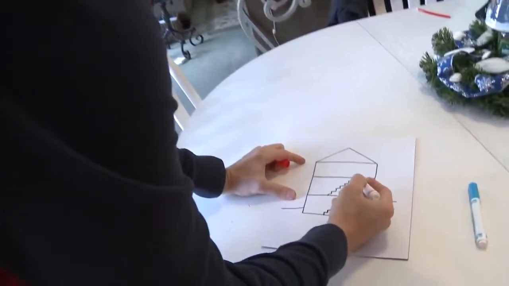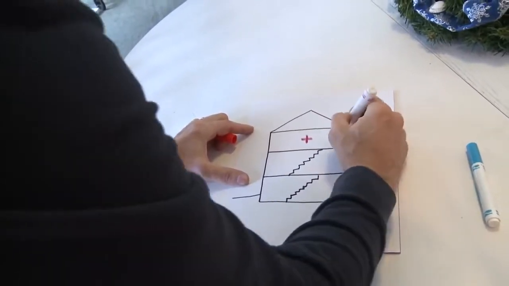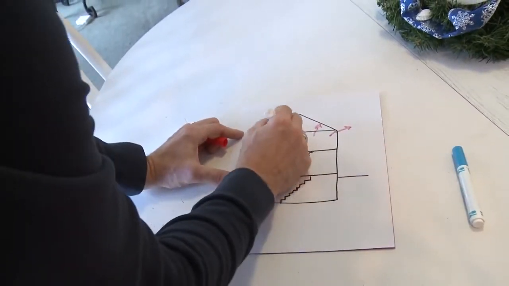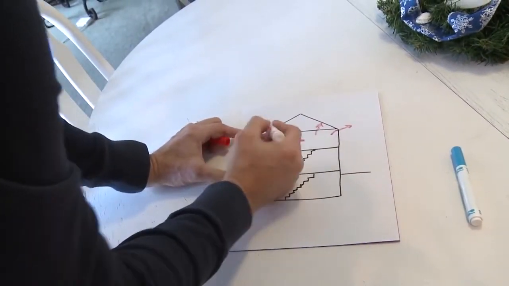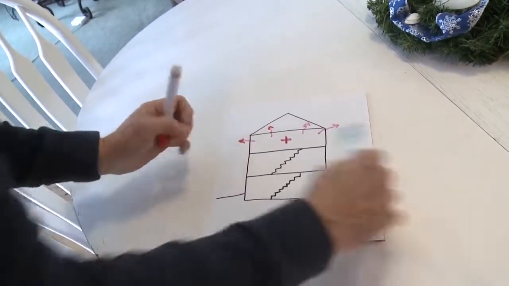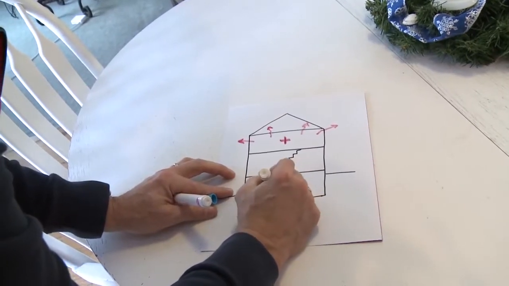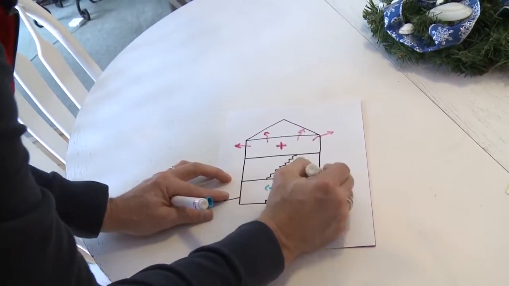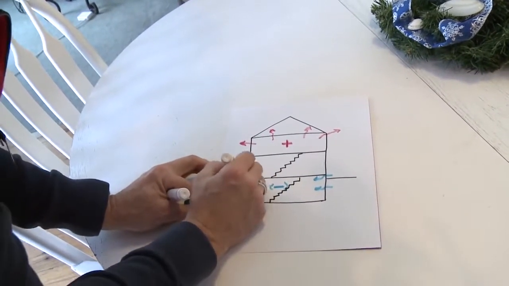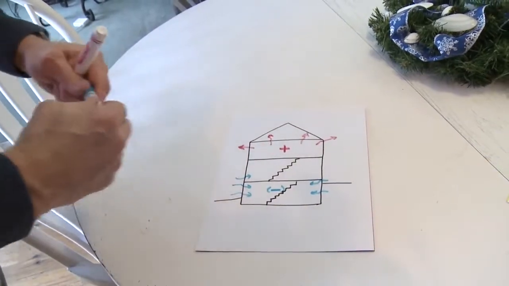The stack effect says that we would have positive pressure at the top of the house, with warm air leaking out of the house, and of course the attic is vented, so if it leaks to the attic, it's out of the house, right? And then we're going to have negative pressure, sucking air in at the bottom of the house, to replace the air that left. Okay, so the house is sucking at the bottom, blowing at the top.